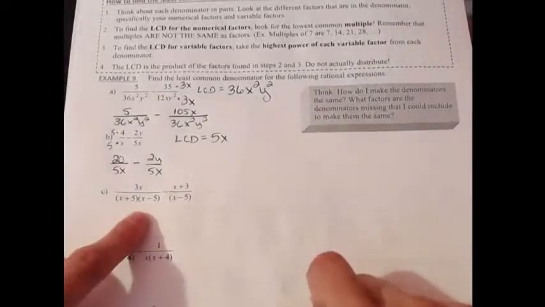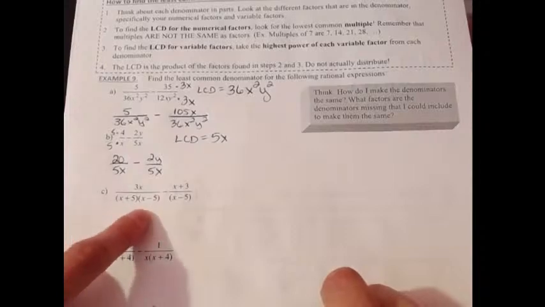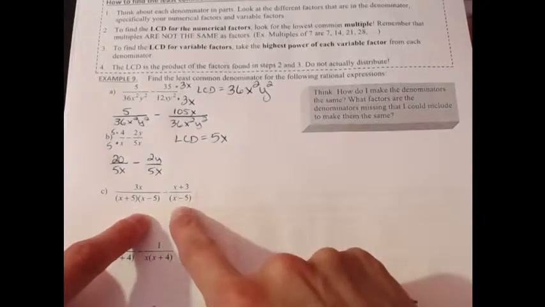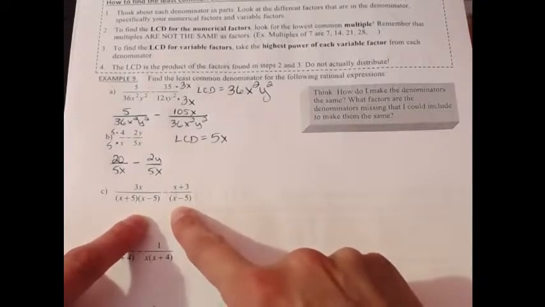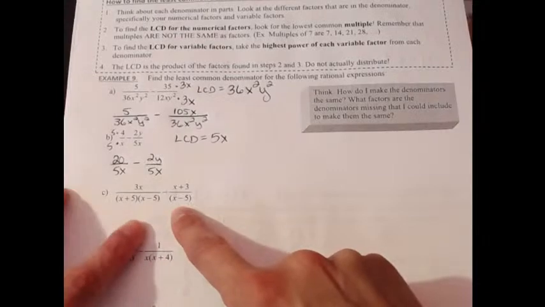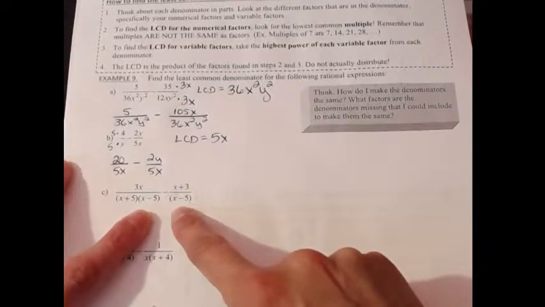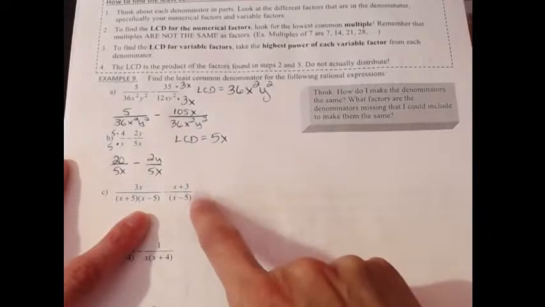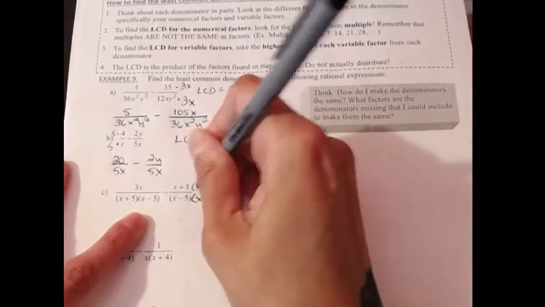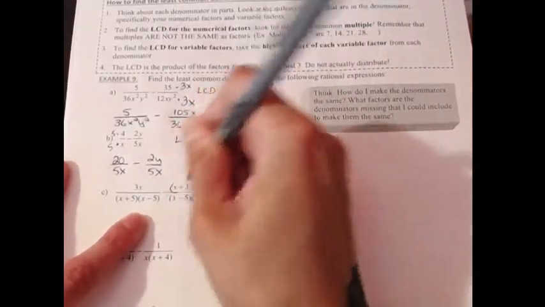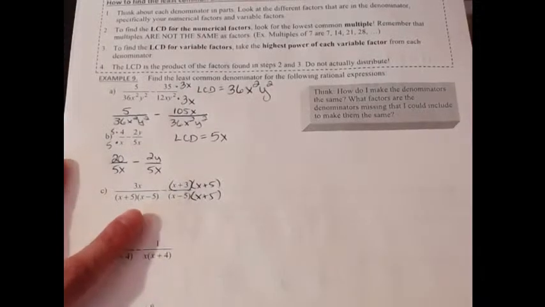Good. Look at part C. Your first fraction has a denominator x plus 5 times x minus 5. Your second fraction has a denominator x minus 5. Do you see what's missing? In order to make the denominators the same, the only thing that's missing is that this second fraction needs an x plus 5. So if I introduce this x plus 5 in the second fraction, I now have the common denominator.